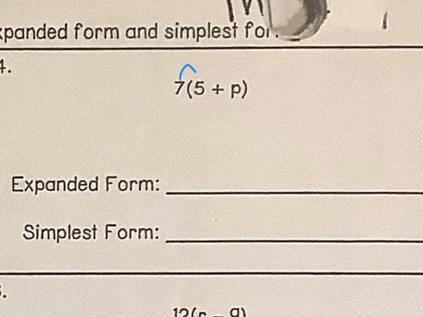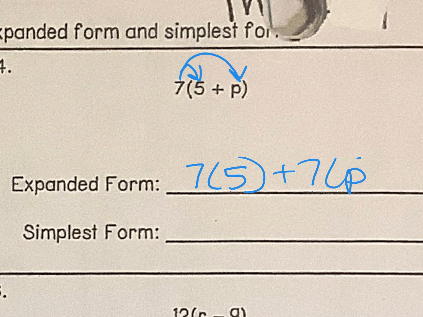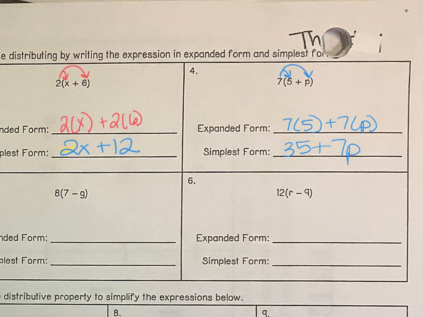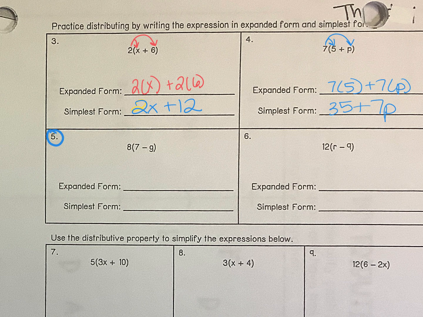This one right here, the 7 is going to go to everything inside. 7 times 5 plus 7 times p. So 7 times 5 is 35 plus 7p. Okay, so what I want you to do right now is pause the video. I want you to go try 5 and 6. Please go try 5 and 6 on your own. And then unpause the video, and then I'll show you how it worked out.